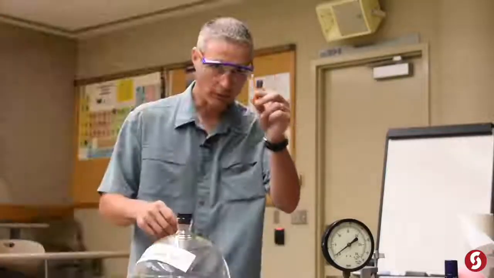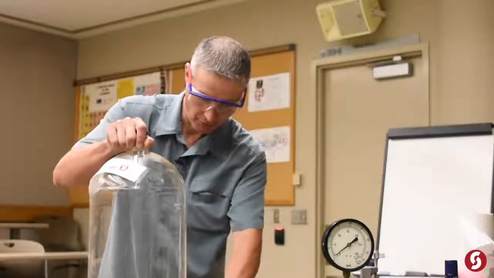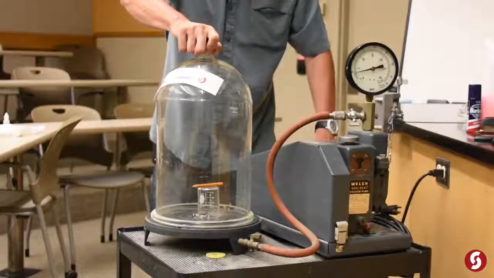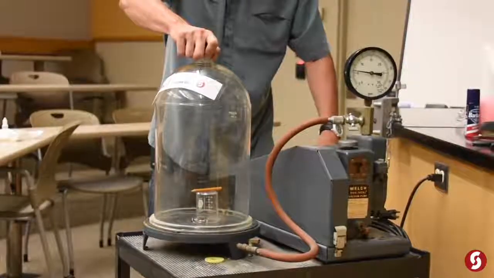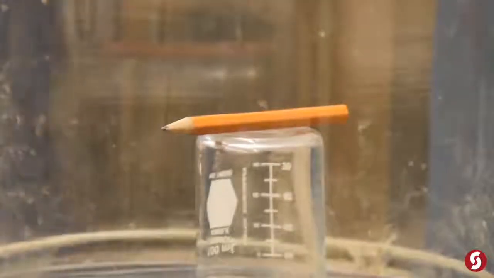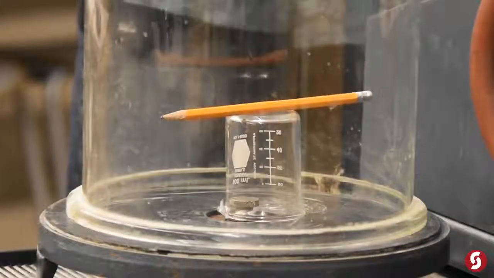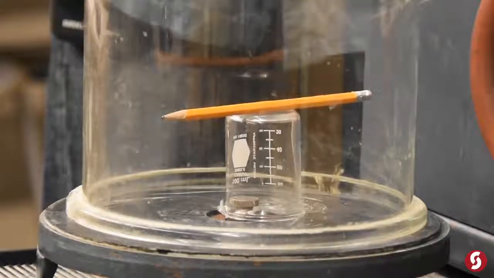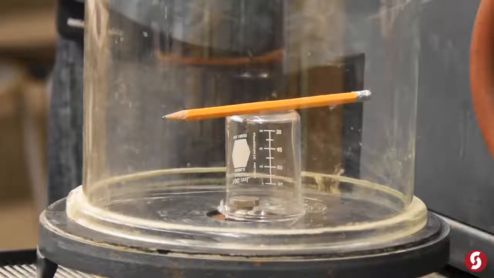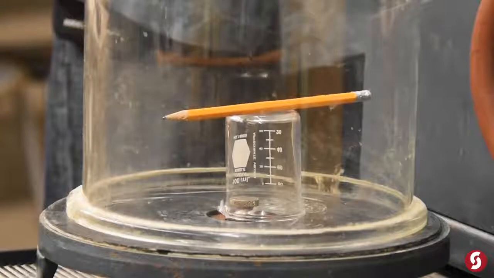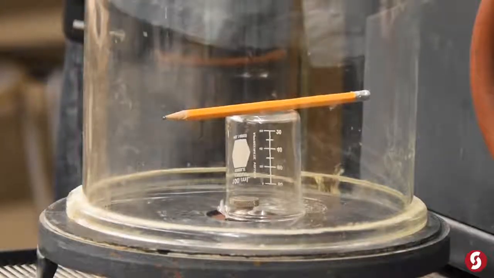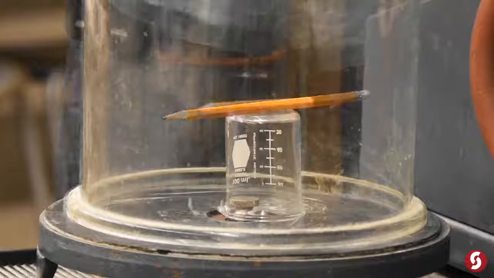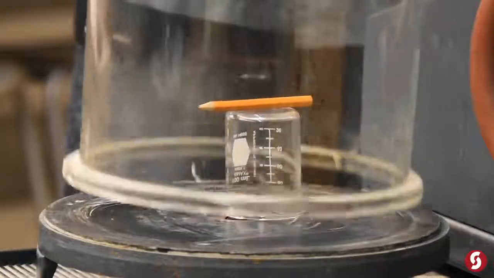Yeah. Small little golf pencil. Let's see what happens. And as you can see, the pencil has pretty much doubled in size. We'll let the pressure back in. And it's back to a little tiny golf pencil. Not really. That was just a funny fib.